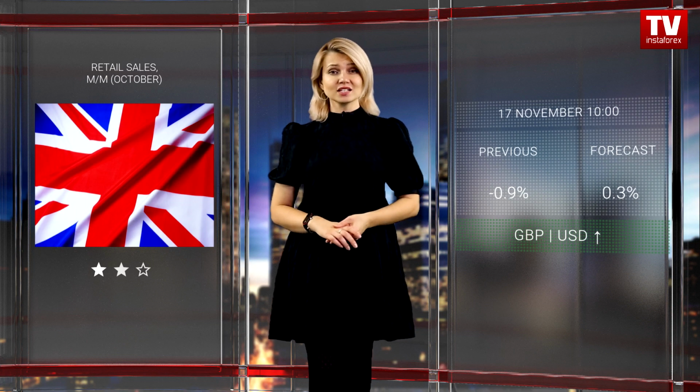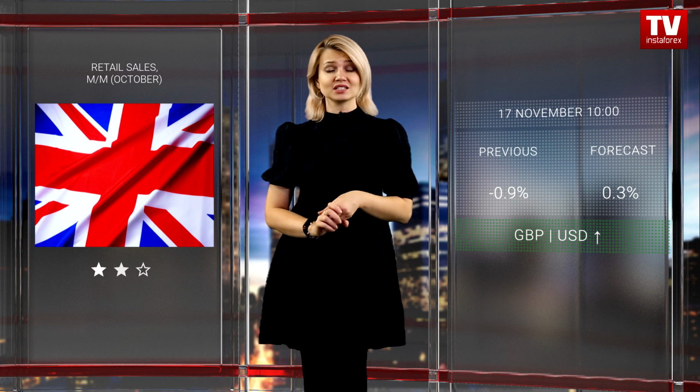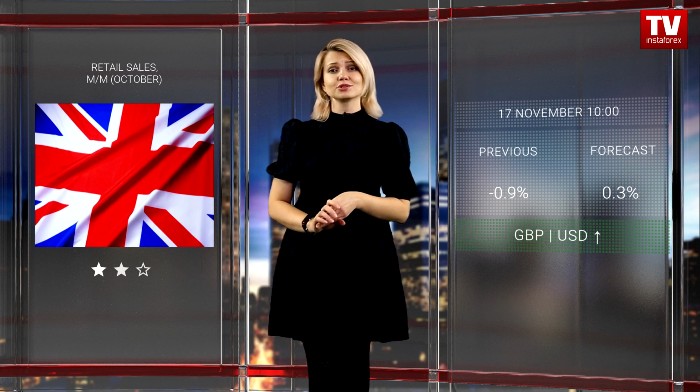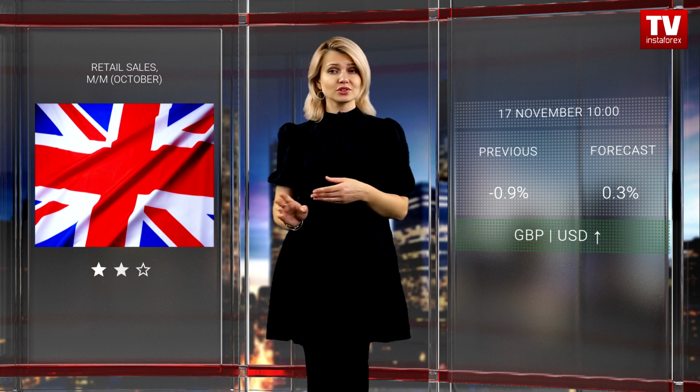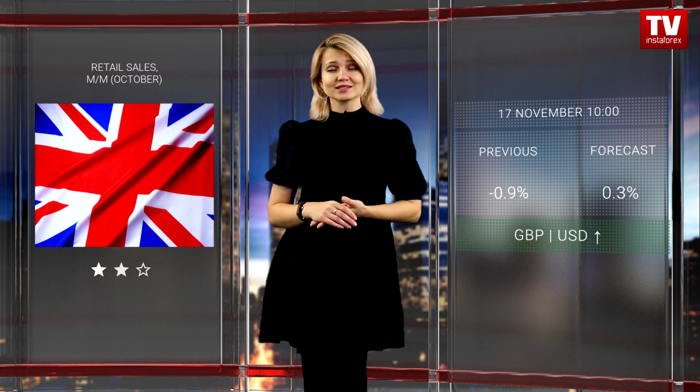On Friday, investors will turn to the news from Europe. For example, British statistical agencies will continue to release reports. First of all, the key sector of the British economy, consumption, will be released. Markets expect the retail sales report for October.